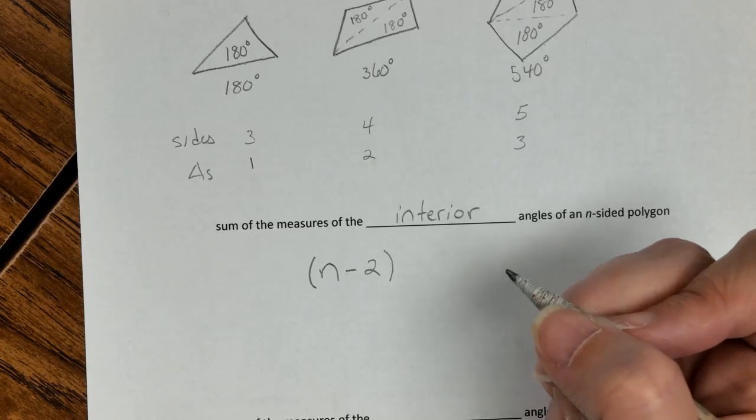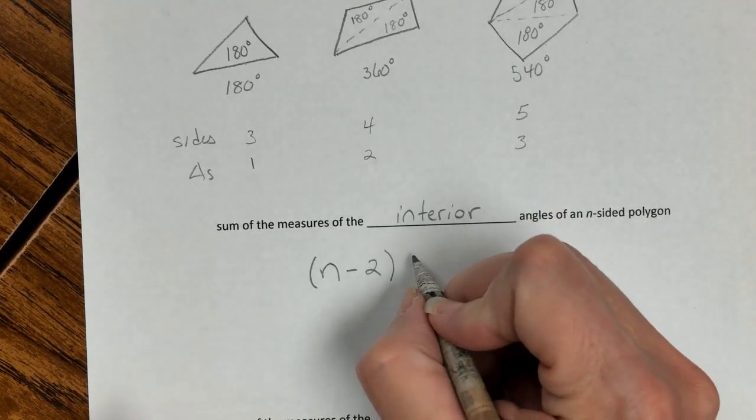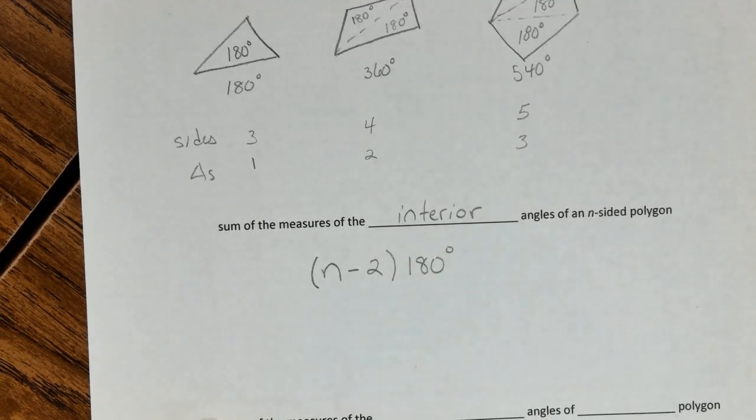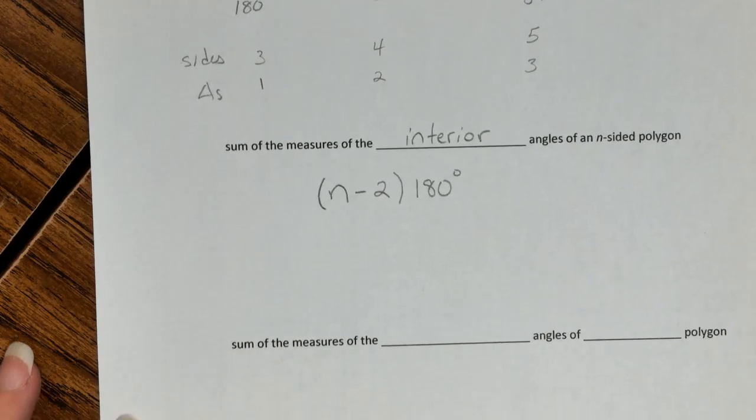But then we take that times 180 degrees because every one of those triangles has 180 degrees. So that is the formula for the sum of the measures of the interior angles of any polygon. All right, we'll be using that in just a little while.